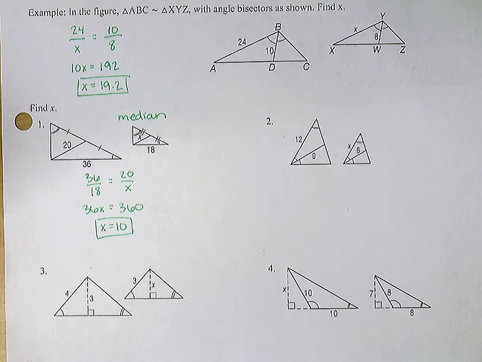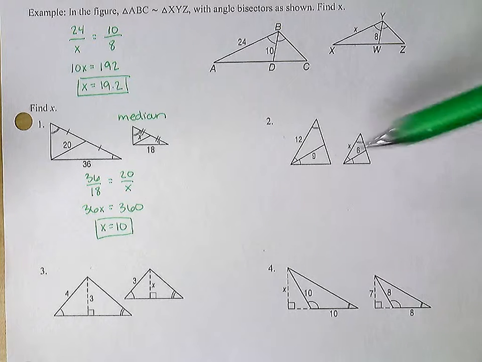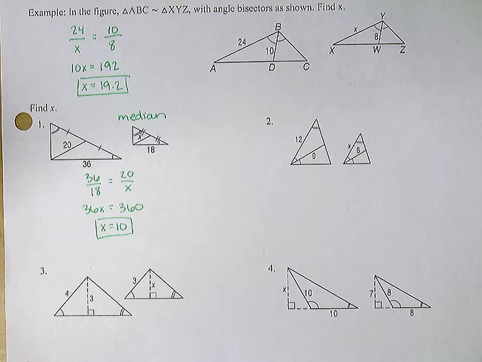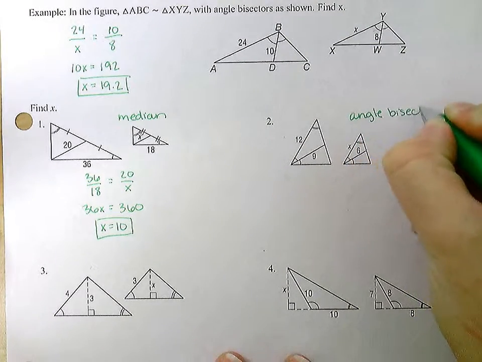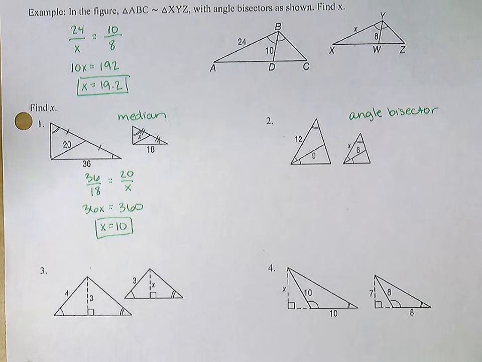All right, I'm going to start looking at 2, 3, and 4 because I think most people are finishing up with those ones. So number 2, what type of special segment is drawn into these two triangles? An angle bisector, good. Okay, so you may have set up your proportion different than I do, but you'll still get the correct answer because you could flip-flop them or start with a different one.